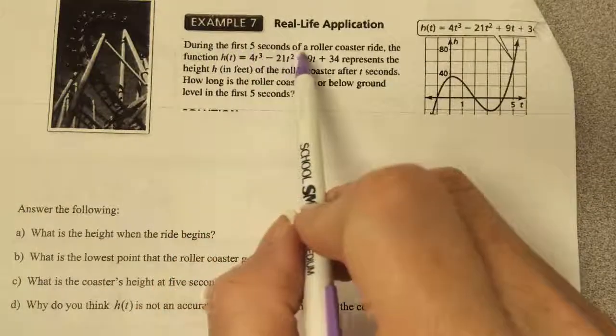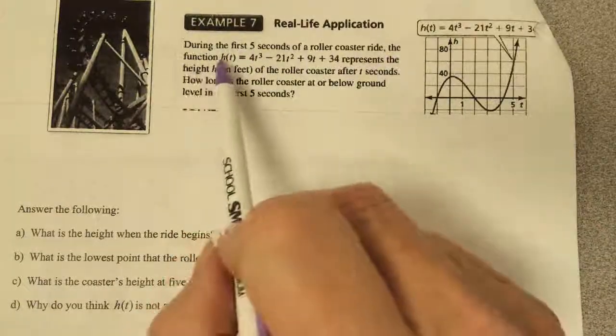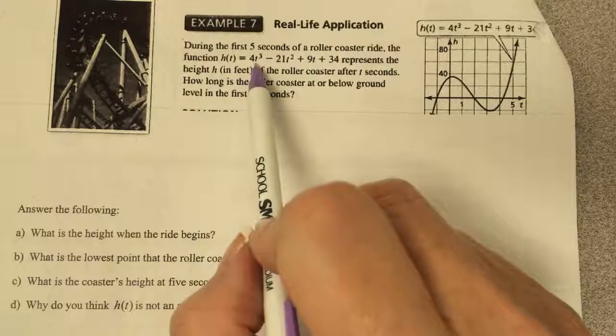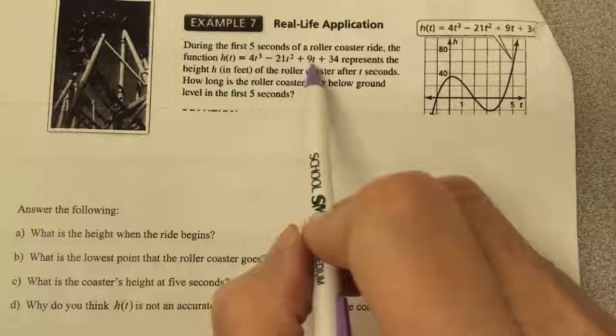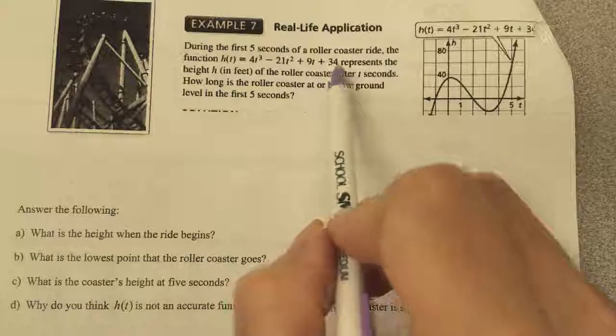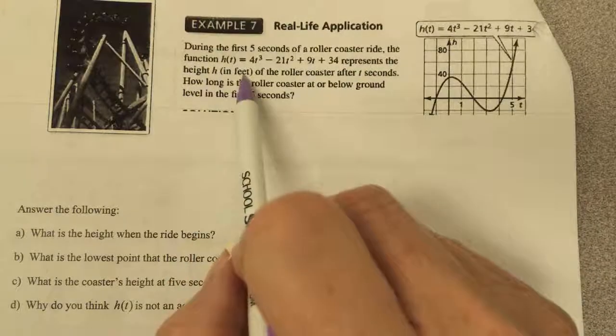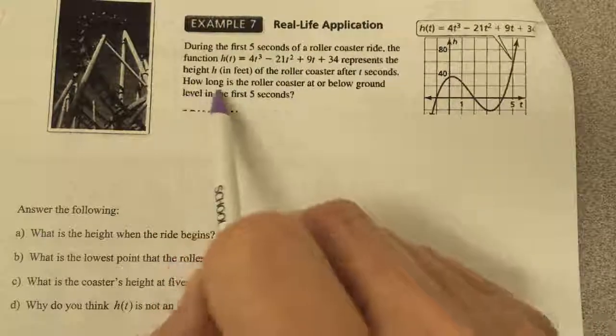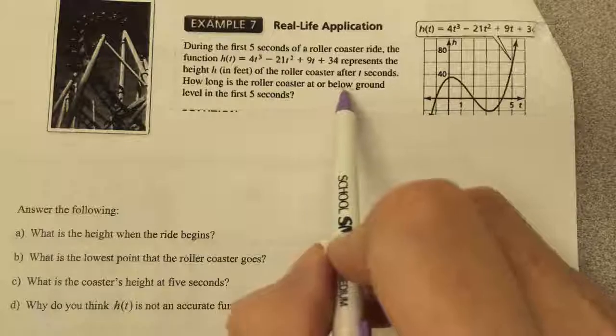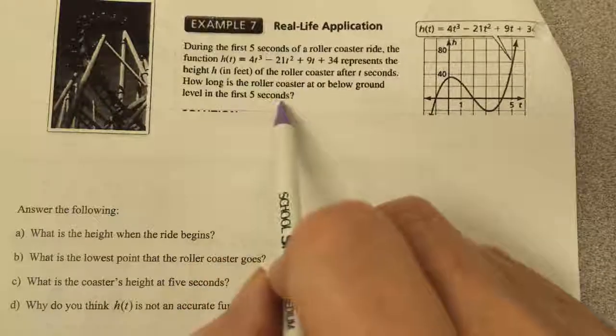During the first 5 seconds of a roller coaster ride, the function h of t equals 4t cubed minus 21t squared plus 9t plus 34 represents the height in feet of the roller coaster after t seconds. How long is the roller coaster at or below ground level in the first 5 seconds?